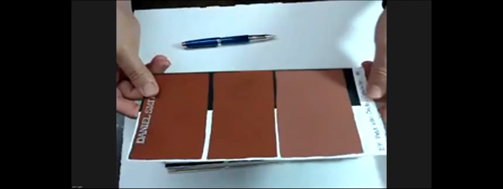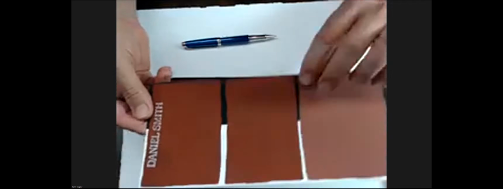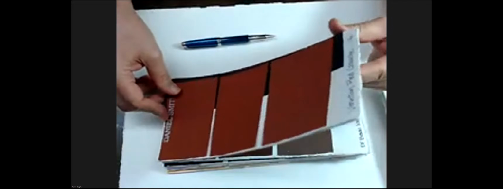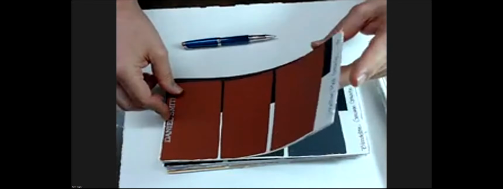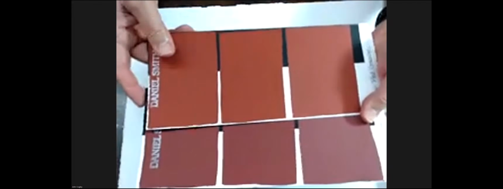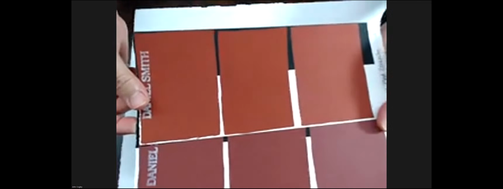This is environmental friendly red iron oxide. Indian red. This is Venetian red. So compare that against the Indian red. This is Indian and this is Venetian. Beautiful.